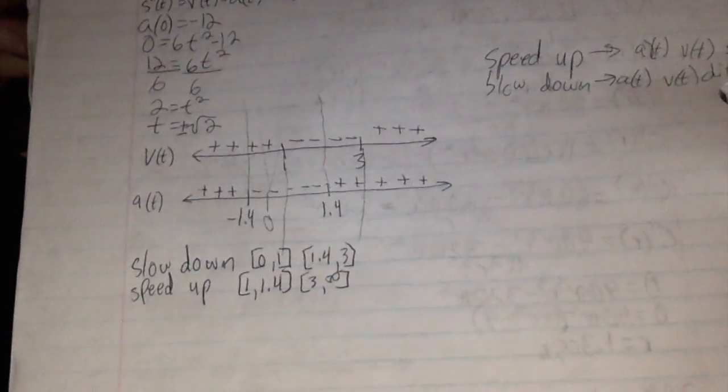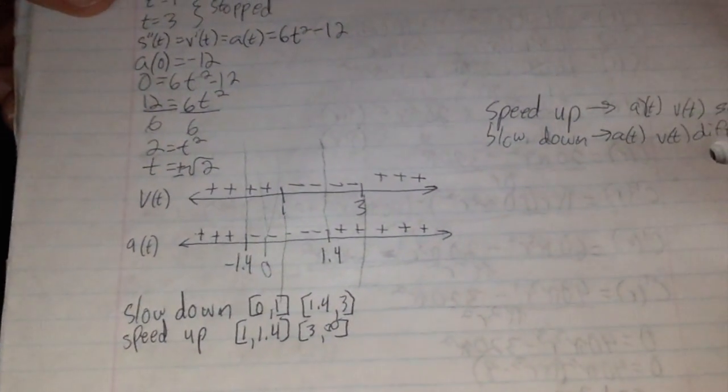Slow down: 0, 1, and 1.43. Speed up: 1.43, infinity. Alright, so you can see I wrote down just the intervals of when the object will be slowing down and speeding up, which are what I just told you.